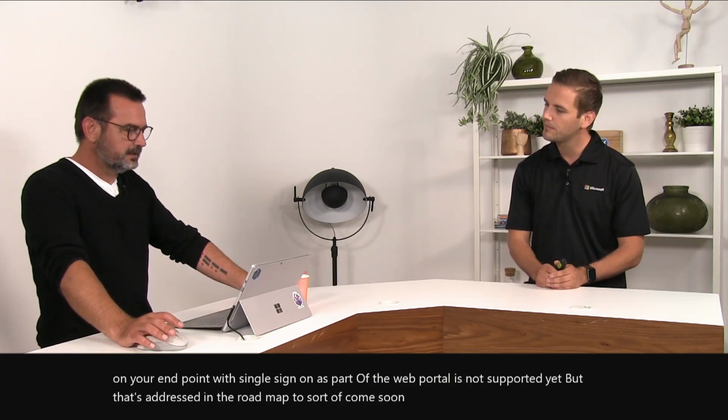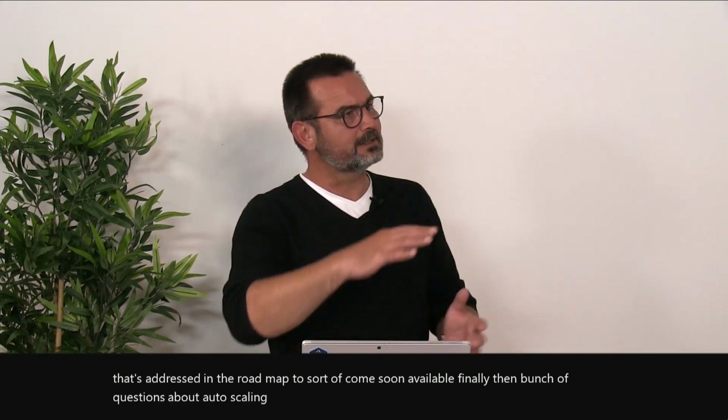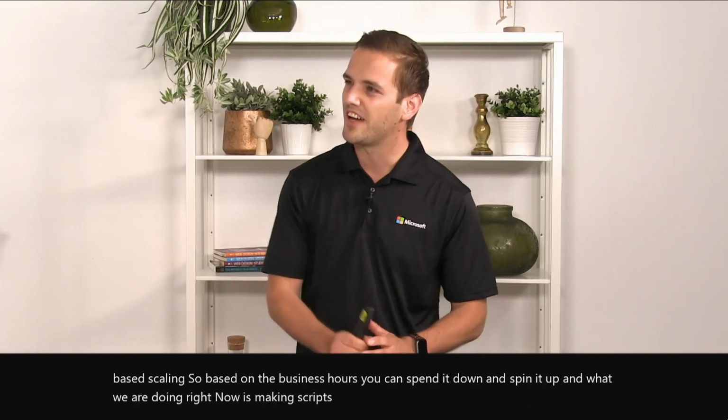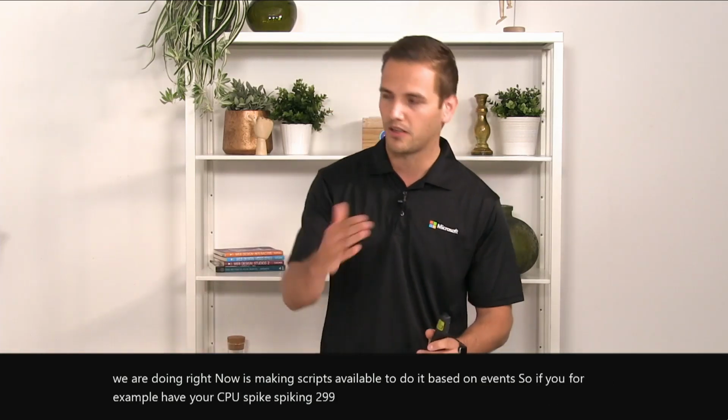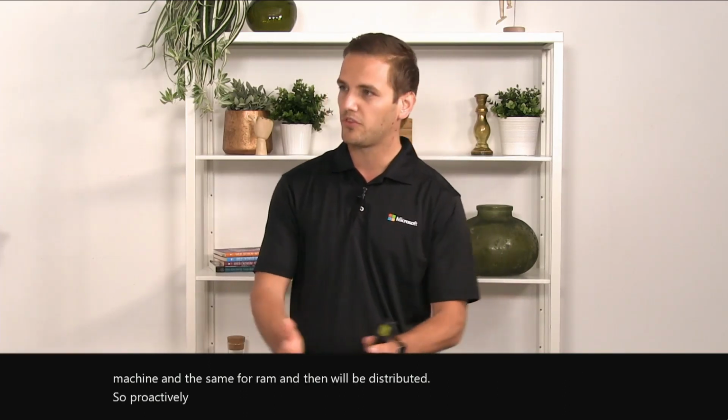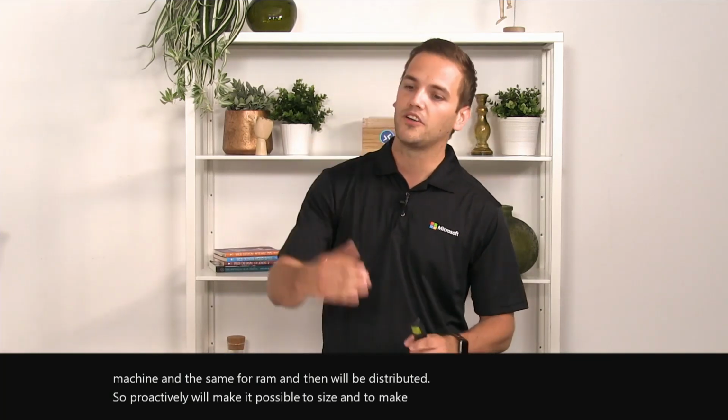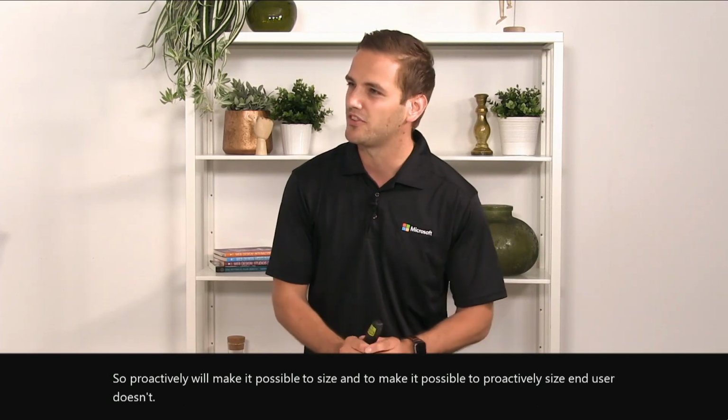Finally, a bunch of questions about auto scaling. Can we scale up or sideways, and how does that work? Currently we support time-based scaling based on business hours, so you can spin machines down or up. What we are doing right now is making scripts available to do it based on events. So if, for example, your CPU is spiking to 99% for 10 minutes, you can spin up an additional machine, and the same for RAM. Then the user load will be distributed when they connect again. Exactly. So we will make it possible to size proactively, so that the end user doesn't see any difference in the experience. That's planned for Q3 this calendar year as well.